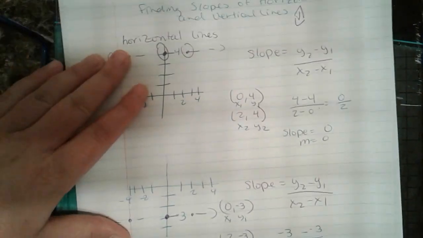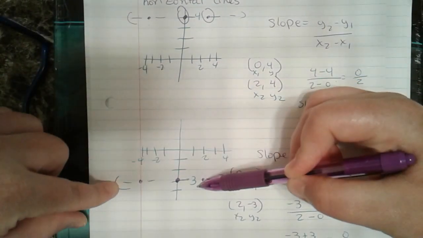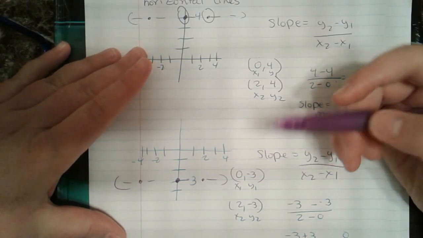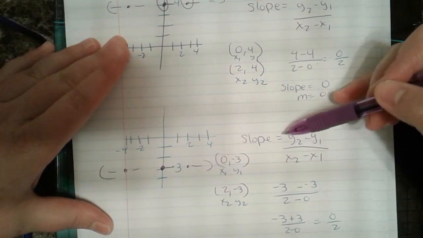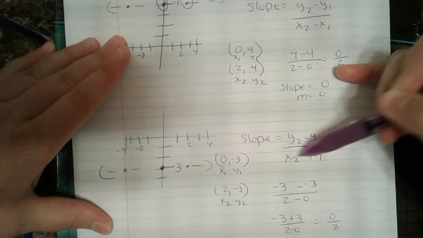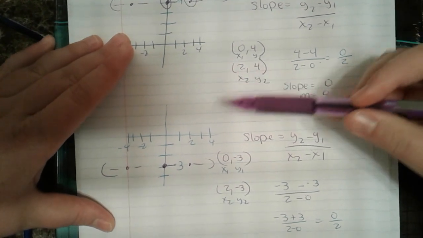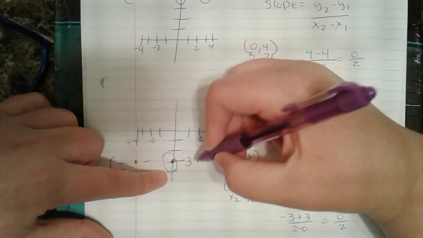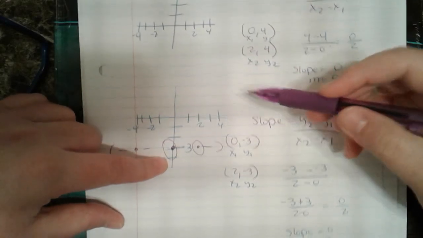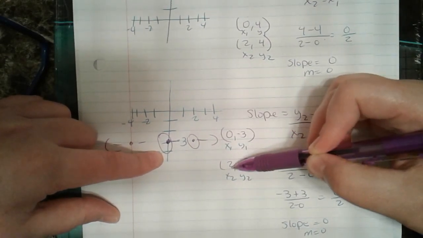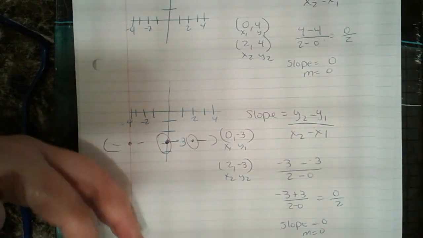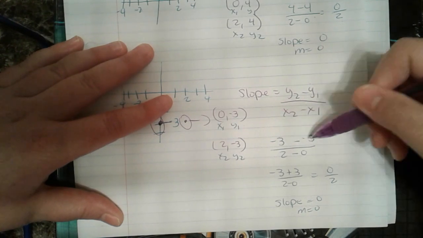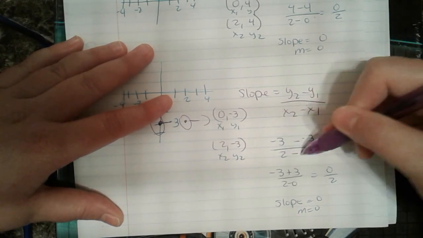Okay? Well, let's look at the next one. So go ahead and draw out this graph. So pause the video right now, draw out the graph, and let's take a look at this. Again, slope is y2 minus y1 over x2 minus x1. We've got to have 2 points on this, so I just picked out this guy, and I picked out this guy, okay? And I said, hey, we've got x1, y1, x2, y2, and then, just like we did in previous videos multiple times, we plugged it in. We said, hey, -3 minus -3, and 2 minus 0.